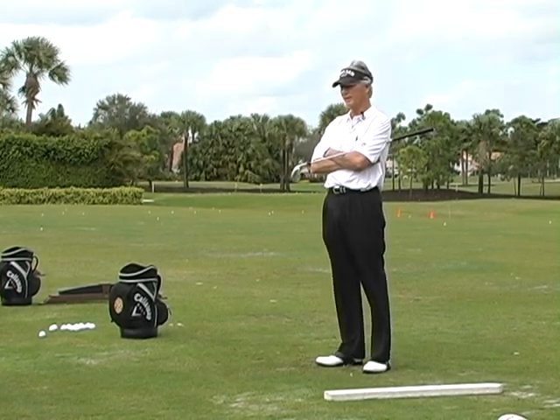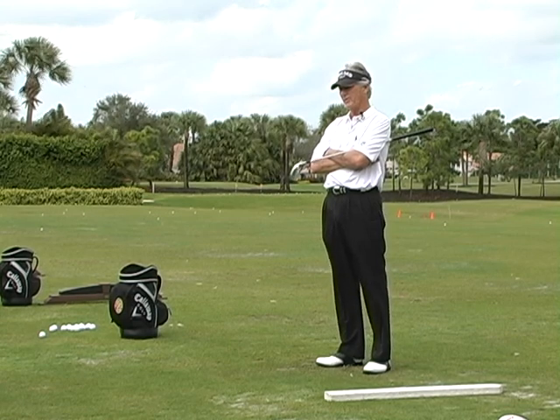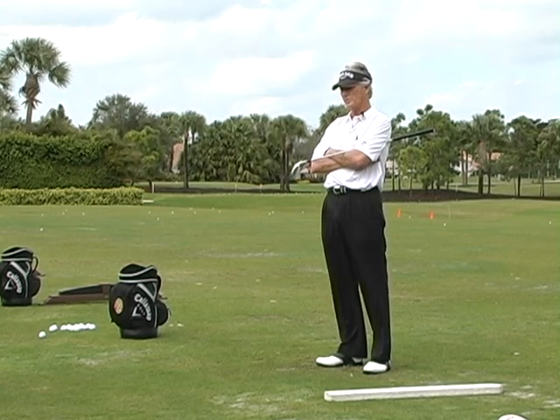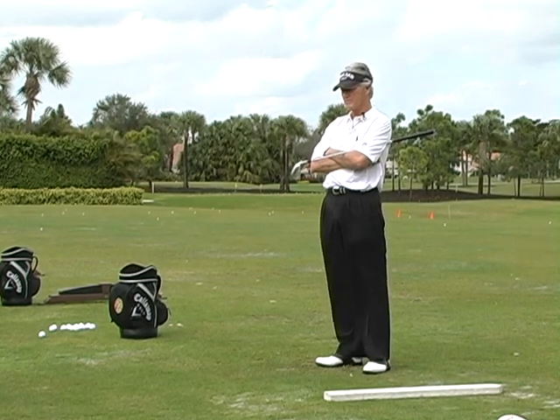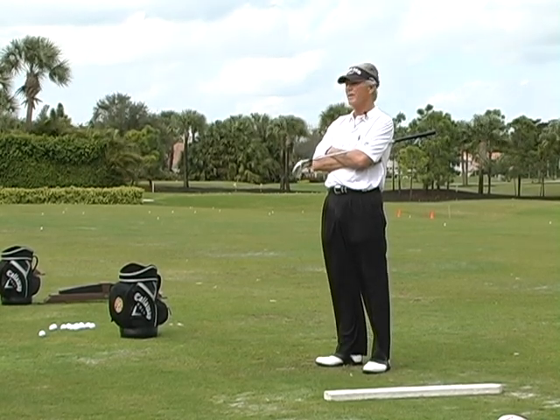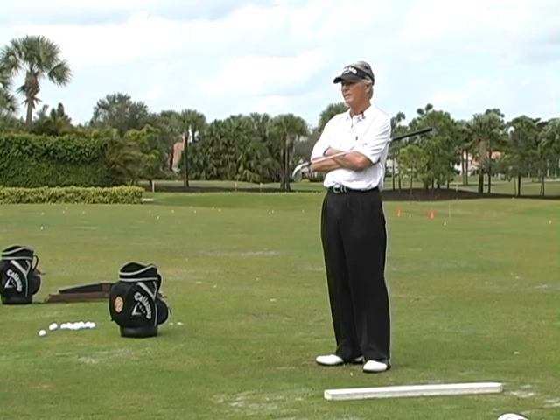Looks like you start the backswing with your hip. Isn't it you start with your arm? Left arm and hand. And your hips. No, you never try and come back with your hips. You try and come back with your arm. Right. It brings your hips and shoulders.